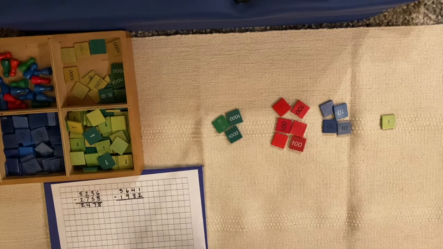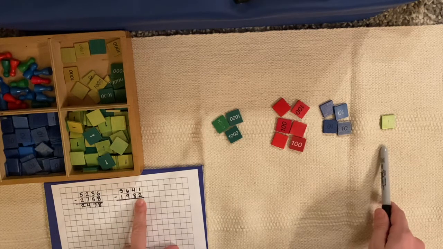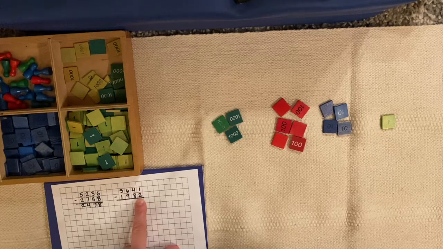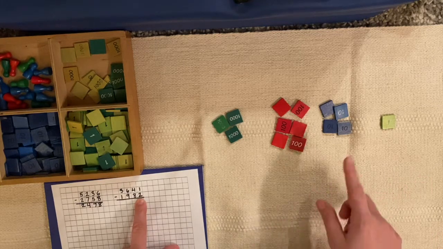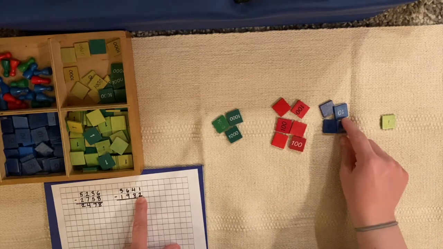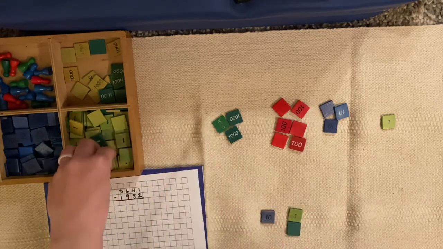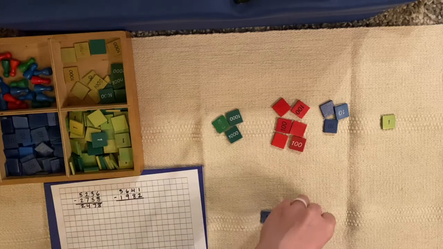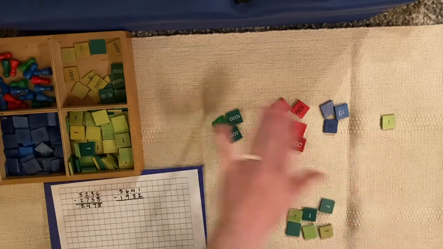So we're going to look at our subtrahend now. Our subtrahend says we have to take 2 units away. Oh, but we only have 1 teeny tiny lonely unit. Where can we find more unit friends? Well, we can take 10 and exchange it for 10 units.